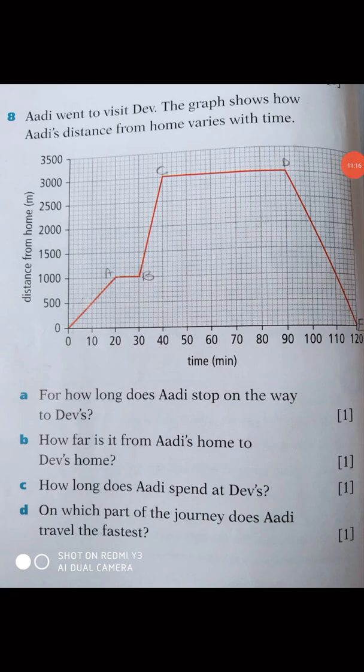Question number 8. Adi went to visit Dev. The graph shows how Adi's distance from home varies with time. So here the graph shows the journey of Adi, and the distance is shown in meters on the y-axis while time is given in minutes on the x-axis. Question 8a. How long does Adi stop on the way to Dev's?